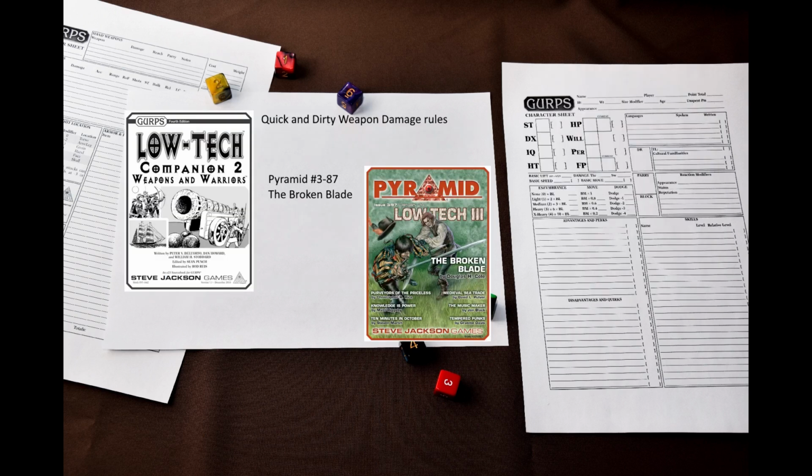These rules are quite detailed. What if you want something simpler? Then you can use the quick and dirty weapon damage rules from GURPS Low-Tech Companion 2. What if you want something even more detailed? Then you have the Broken Blade article from Pyramid 387. Douglas Cole, the author of this article, also has a blog post on how to expand the article with rules for shield breakage. The link is in the description.